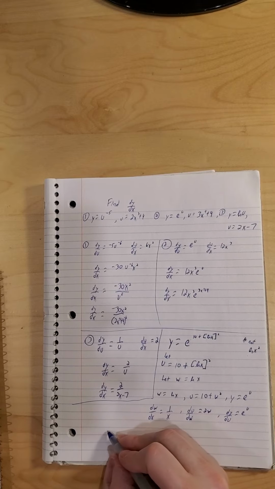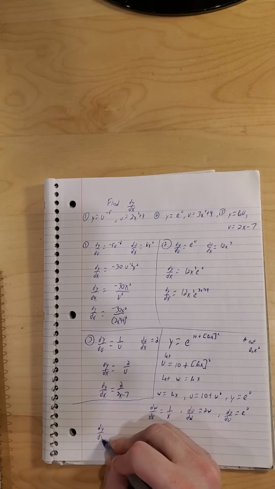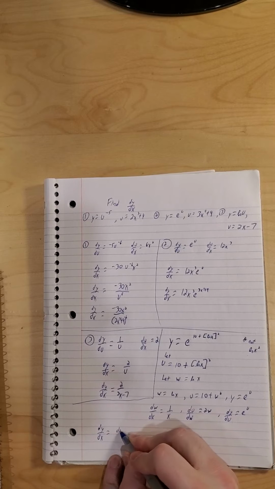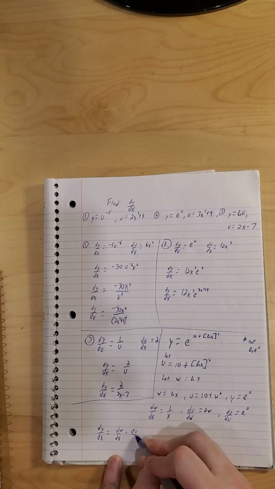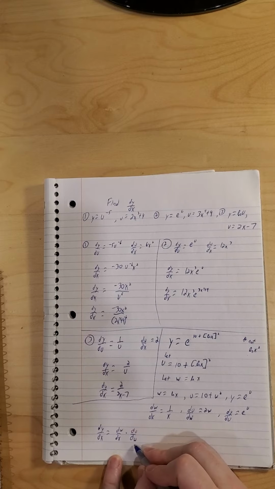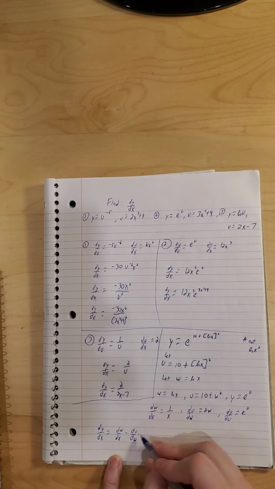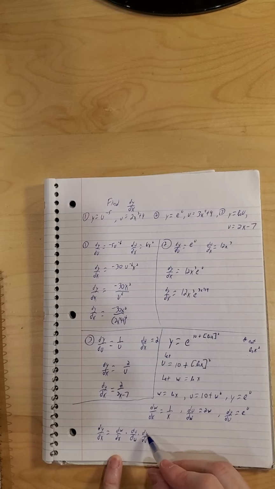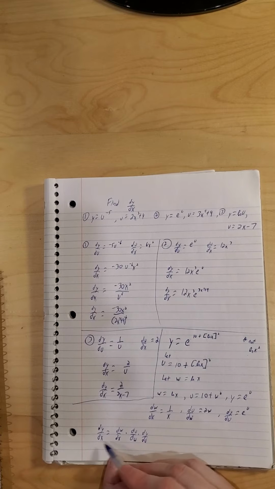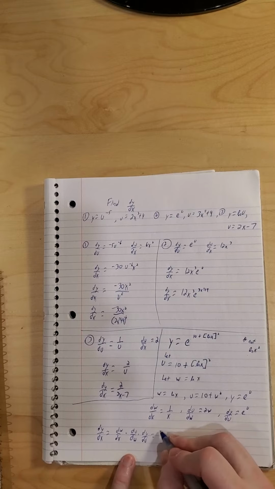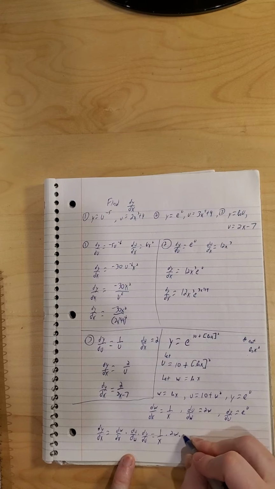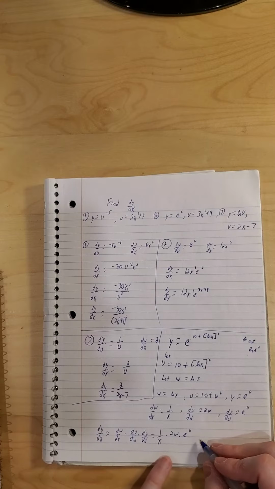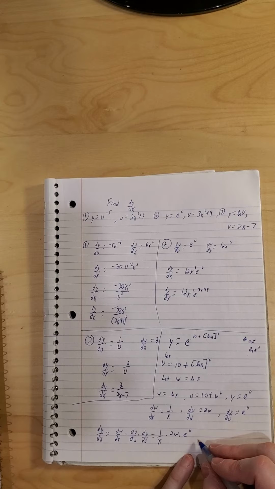So dy dx is going to be dw dx times du dw. So notice the dw's are already going to drop, times dy du. The du's will also drop, so we'll have just a dy upstairs, just a dx downstairs like we wanted. So 1 over x times 2w times e to the u, and then we just use a little back substitution.